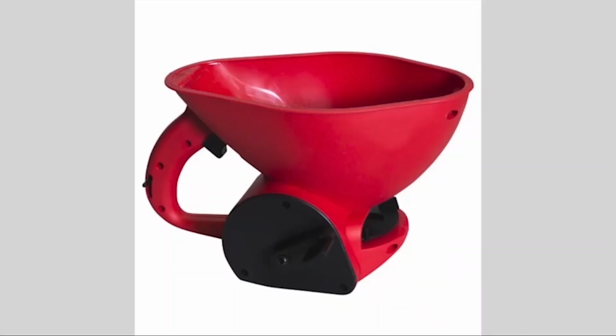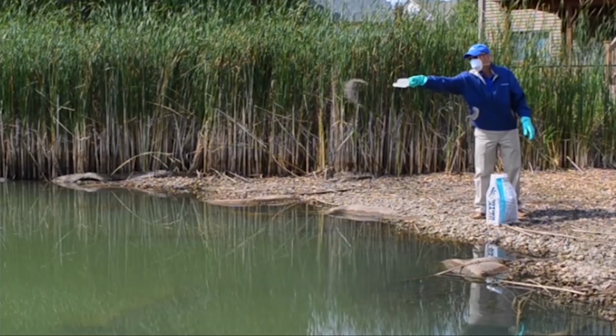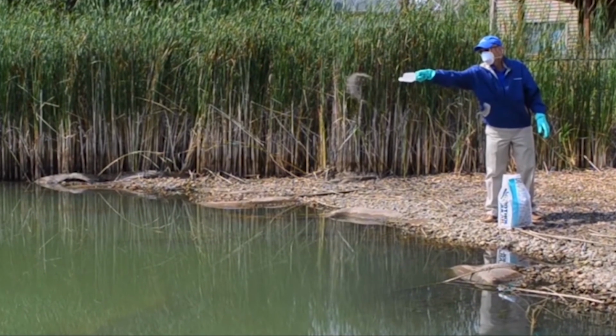Now what's interesting is that with many of these types of applications, we can use some very simple devices such as a belly grinder type machine, or we can actually have a scoop and just throw it, let's say, on the side of a pond.